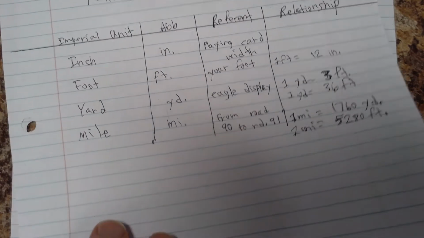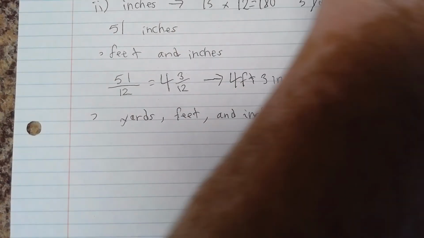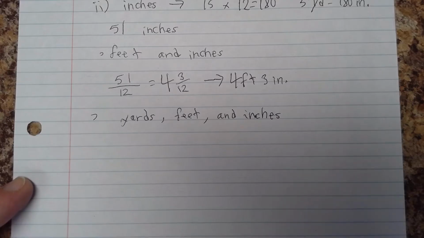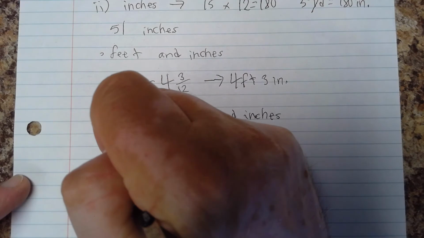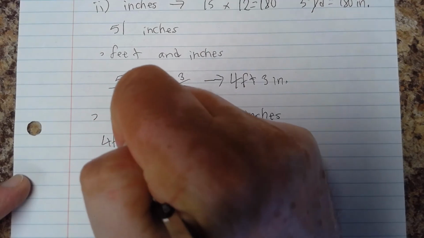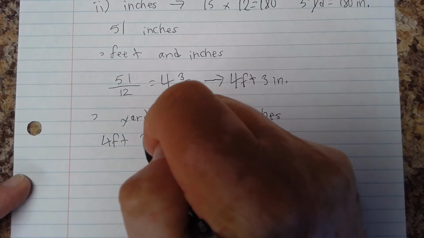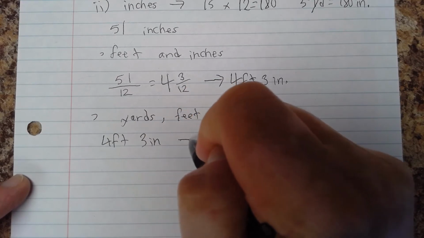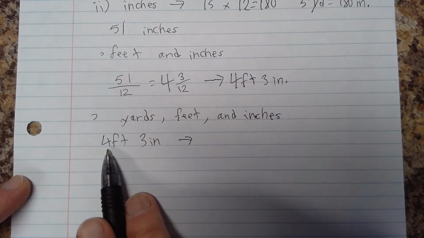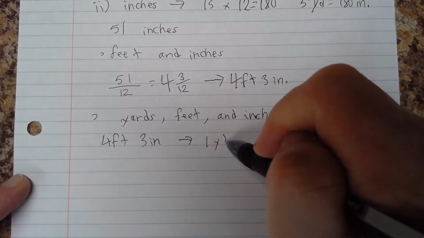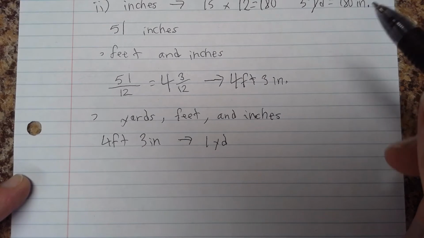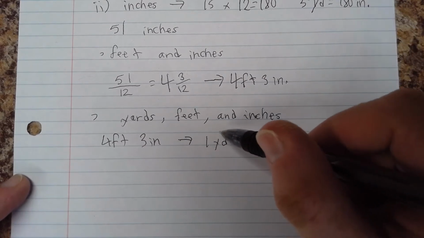All right. So what does that give us? We have 4 feet. So that means we have 1 yard. So let's rewrite this first of all. We have 4 feet, 3 inches. That means we can take a yard out of here because there's 3 feet in a yard and we have 4 feet. So 1 yard. So 3 of those feet have now become a yard.